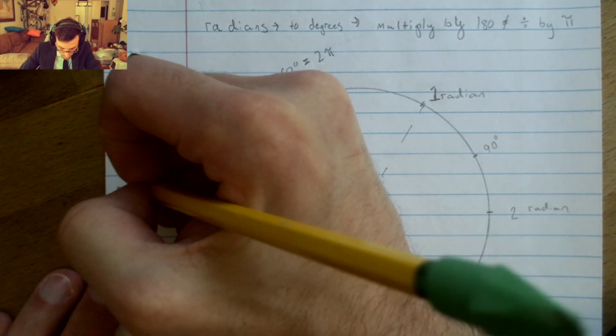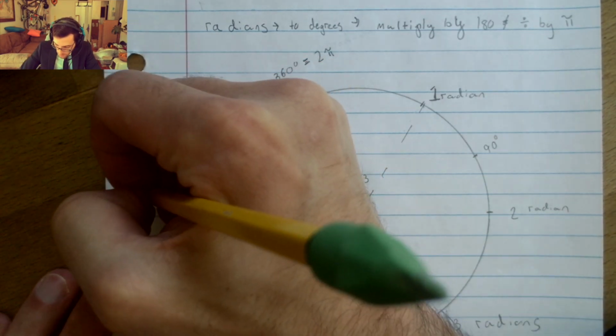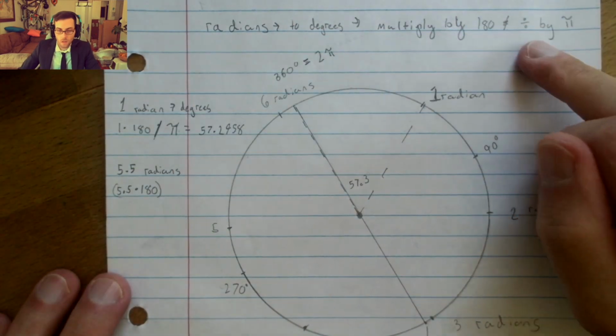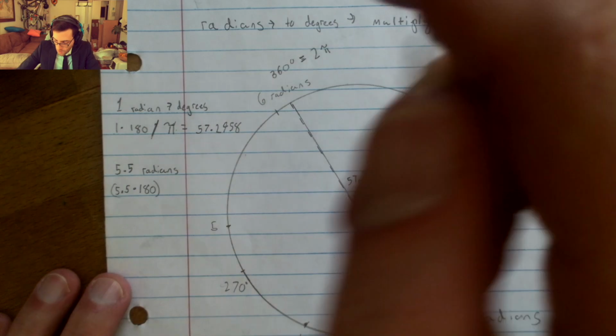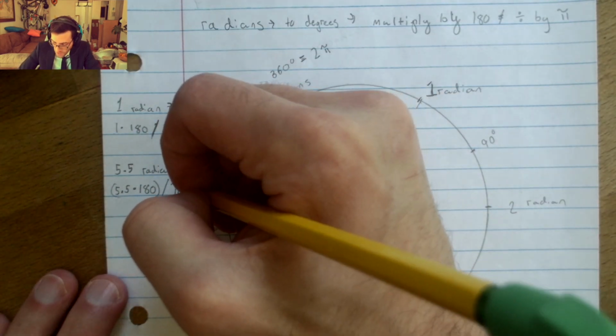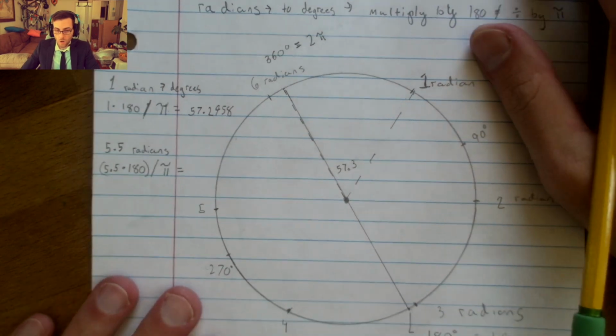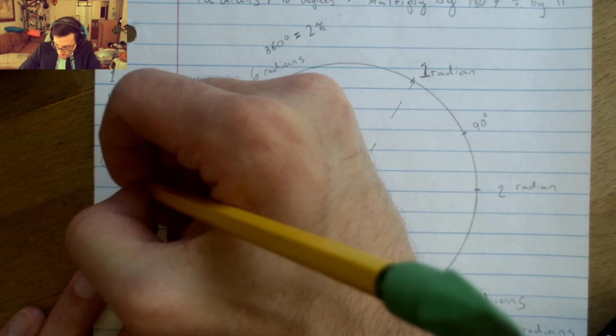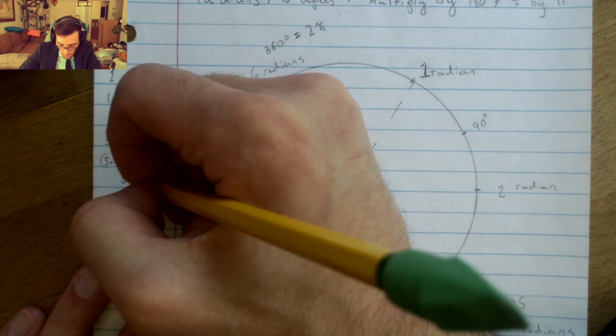So 5.5 times 180. You would take this value and then divide by the number pi. You end up getting a final solution, or where 5.5 radians is, at 315 degrees.